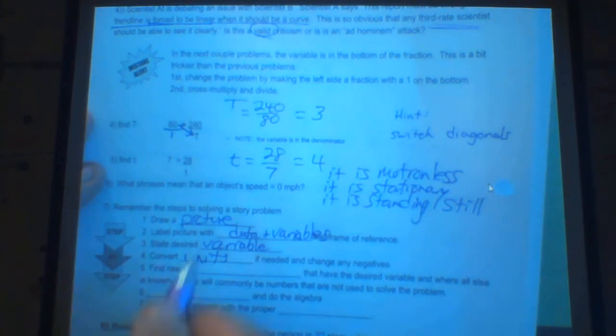Next, number 5, we find the raw equation that has the desired variable and everything else in the equation we know. Then we substitute in the known values. So we should have only one variable left over after the substitutions. Everything else is numbers. And finally, report your answer with the proper units.